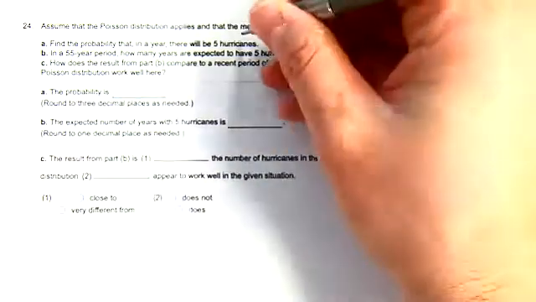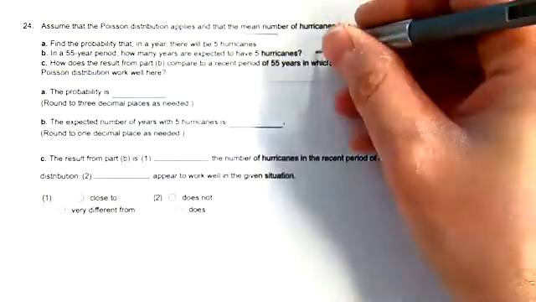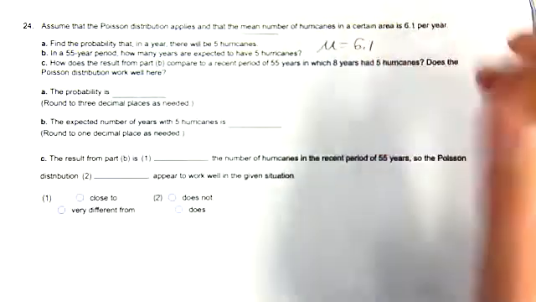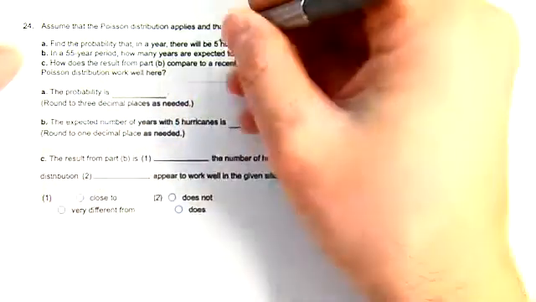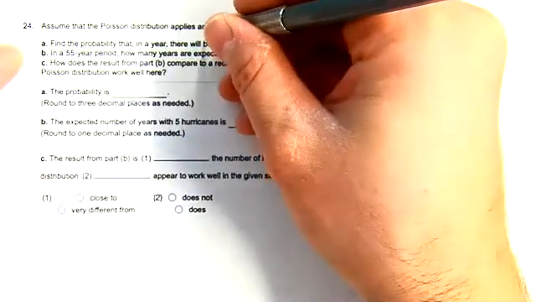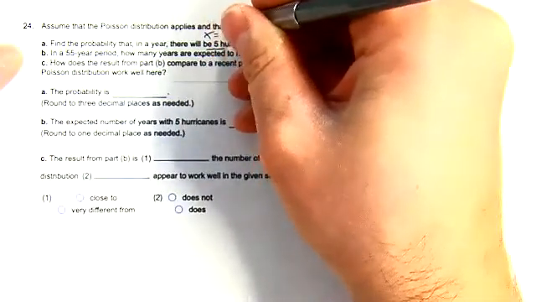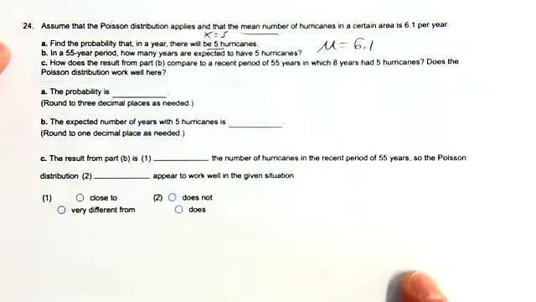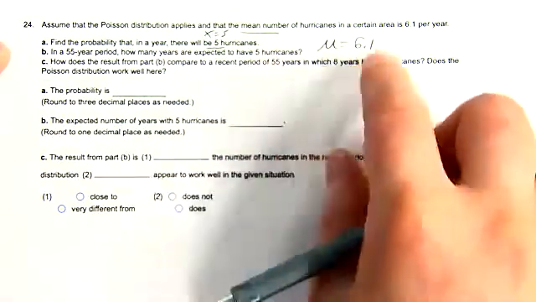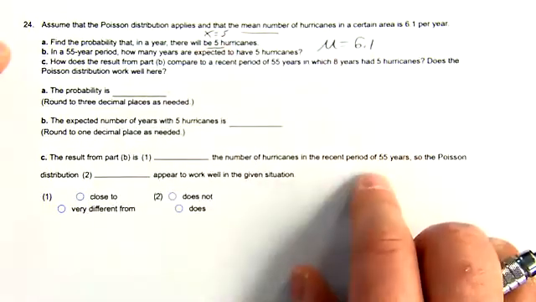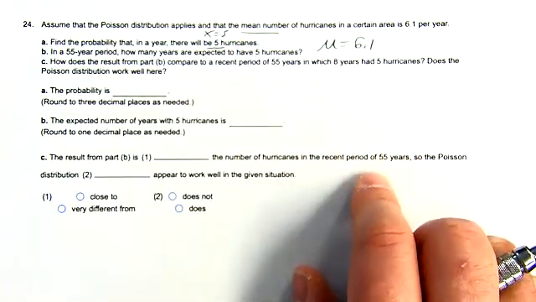So that's the mean number. So that's mu. So they just told us mu is 6.1. Find the probability that in a year there will be 5 hurricanes. So they're asking for x equal to 5. And that's all you need. One nice thing about Poisson is all you need is the mean and the x value. And so you just need 2 numbers.